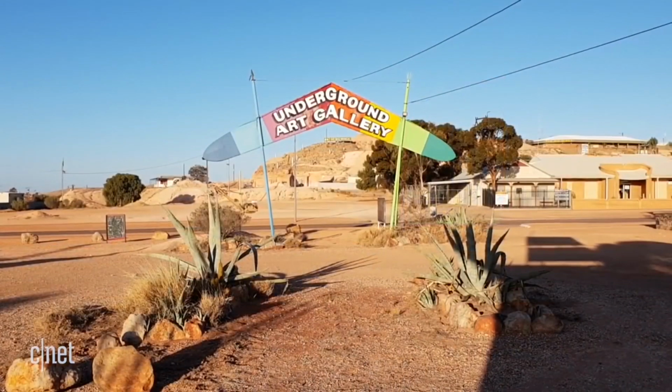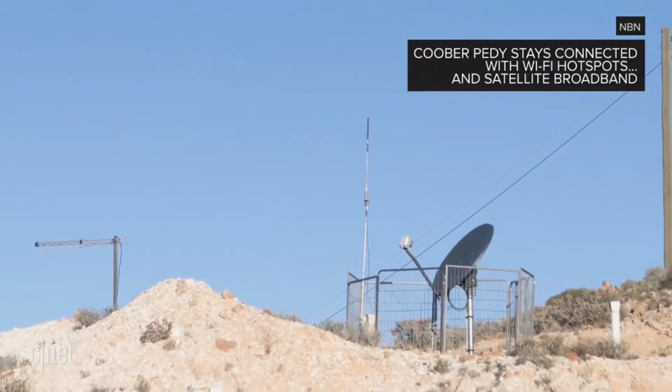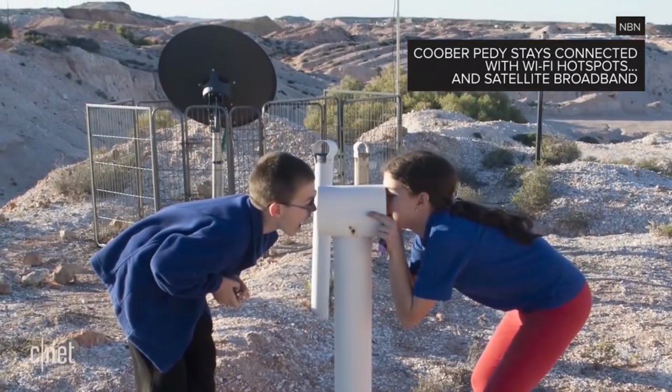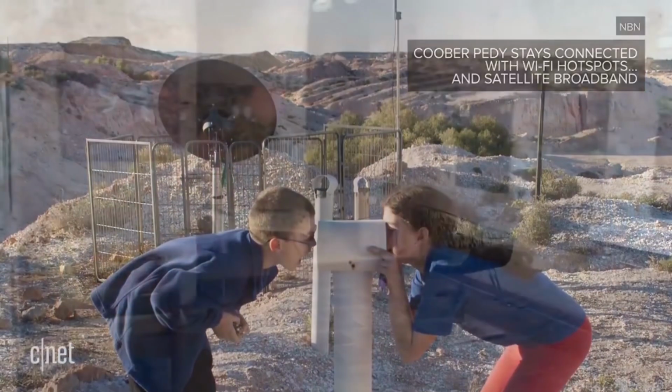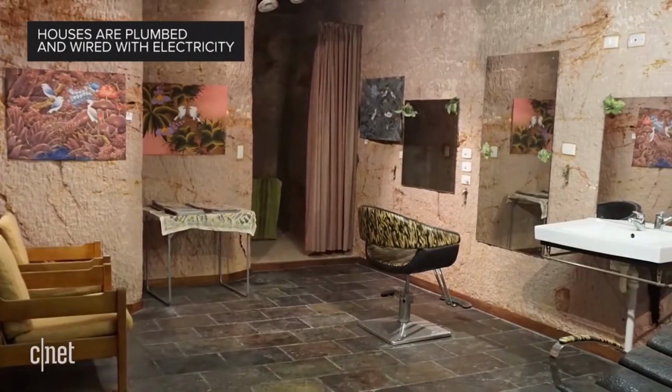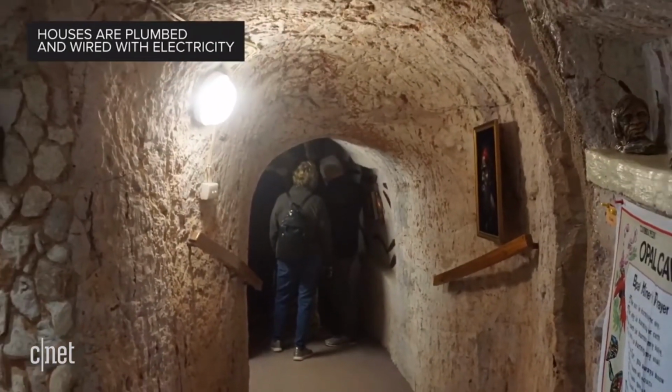So Coober Pedy looks kind of like something out of the Flintstones, but I was really surprised that the townspeople actually use a lot of tech. They use things like Wi-Fi hotspots to stay connected underground, and Australia's national broadband network has started installing satellites so people can get internet in their underground homes. There's plumbing and electricity like any normal house, and often the people who build these houses wire the electricity in themselves, stringing the wires over the rock.